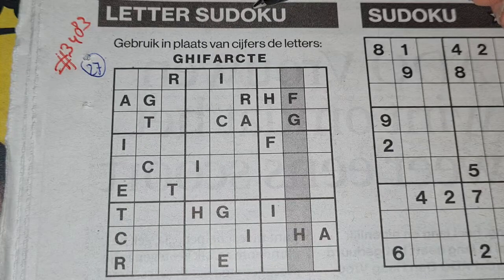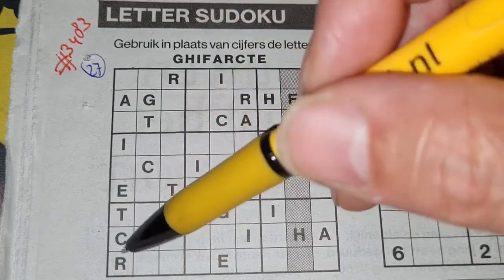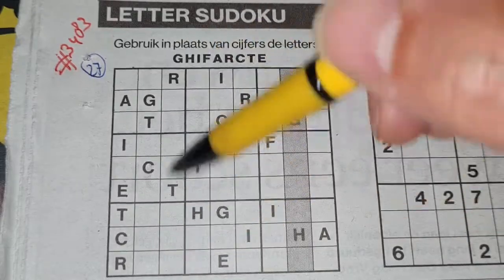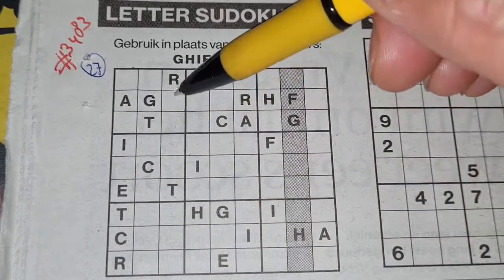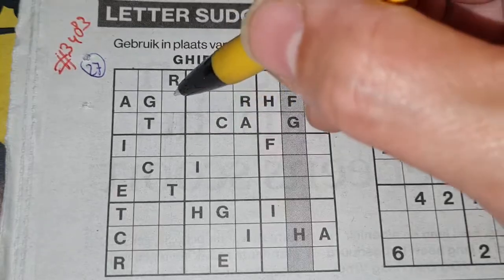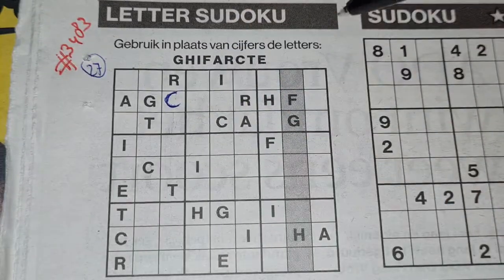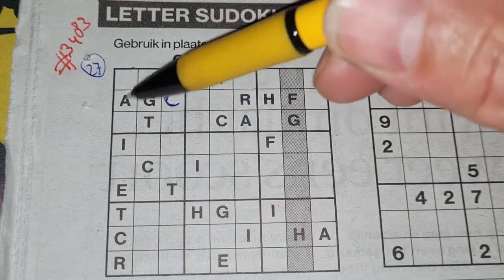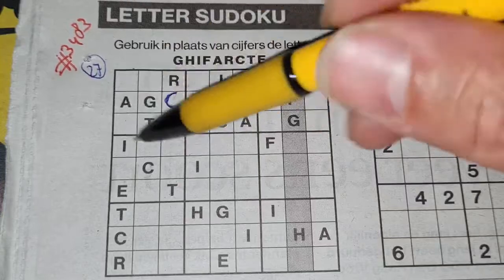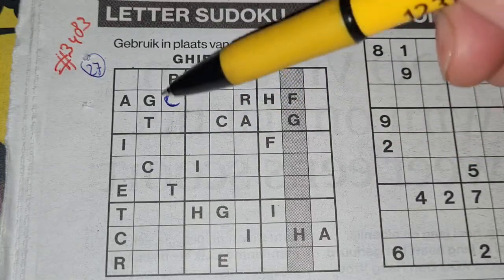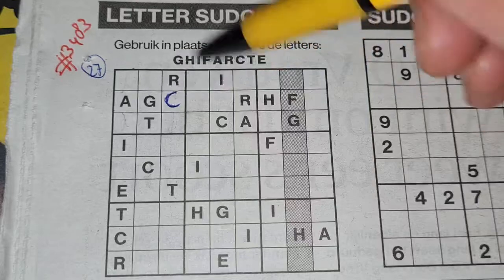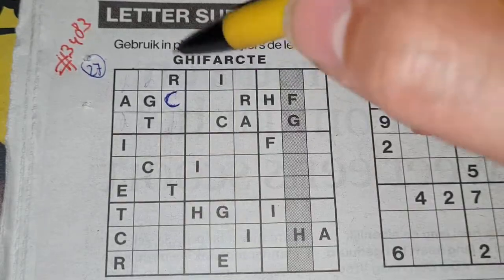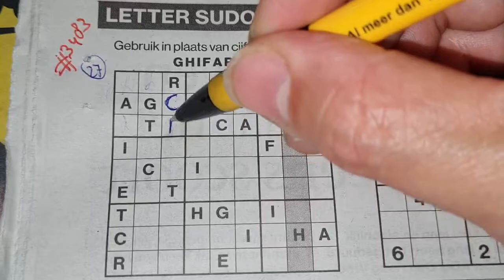Let me see. Which letter can I pick? How about the C in the first column, C in the second column? So the third column, the only 2 places for the C should be here or there. We see there C, no C there, C should be here. 4 missing letters in this big square. One of the missing letters is the I. We see here an I, no I in these 2 boxes. There an I, no I in those 2 boxes. So 1 box left for the I should be here.